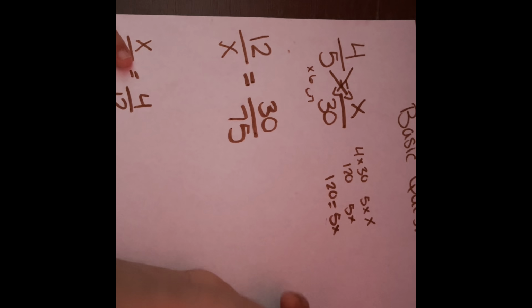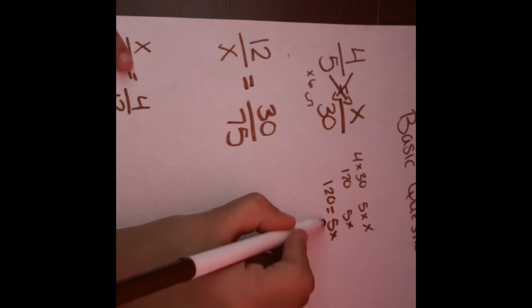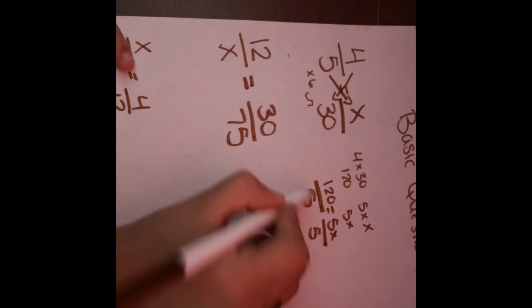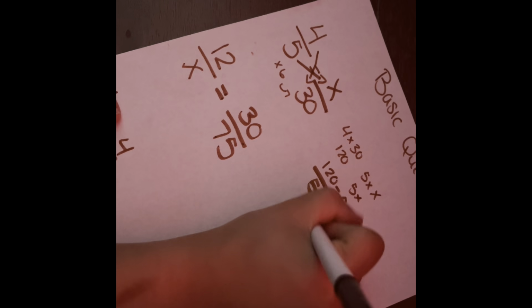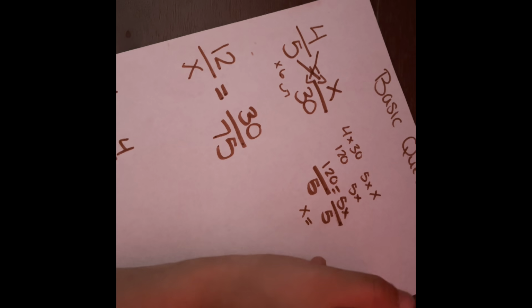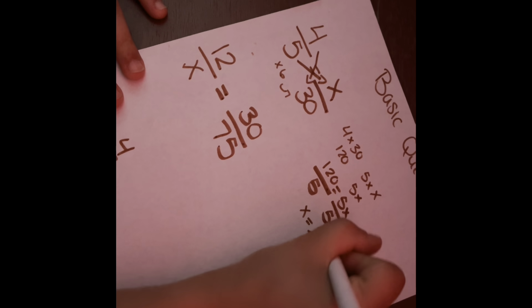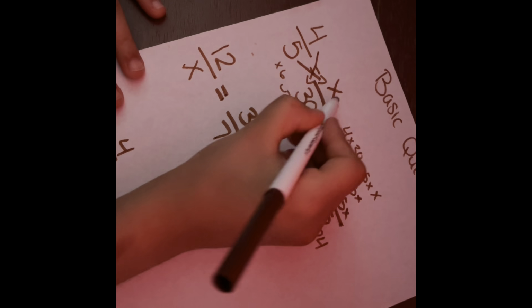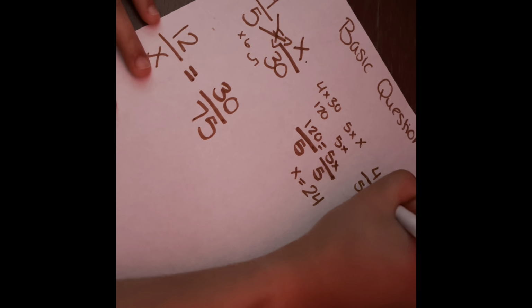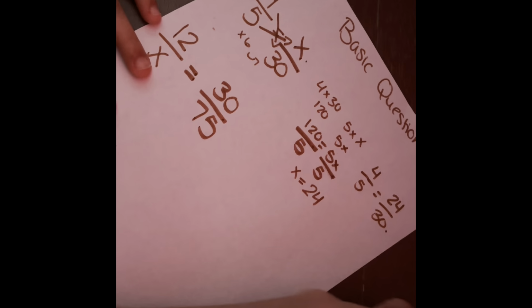You would have to isolate the variable, so you would now divide 120 by 5 and you would get x equals 24. And that is your x, which would be here. So 4 over 5 is equal to 24 over 30.